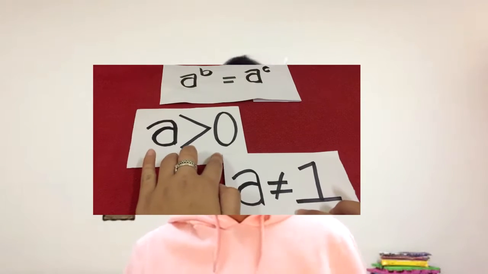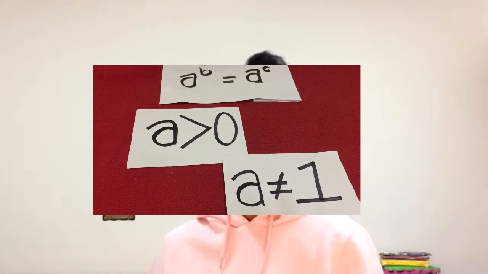Here we have a parent function in which x is the exponent, hence the name of the topic, exponential equations. Do remember that the base must be greater than 0 and not equal to 1.